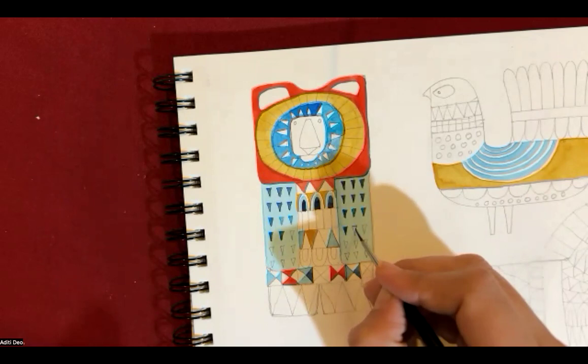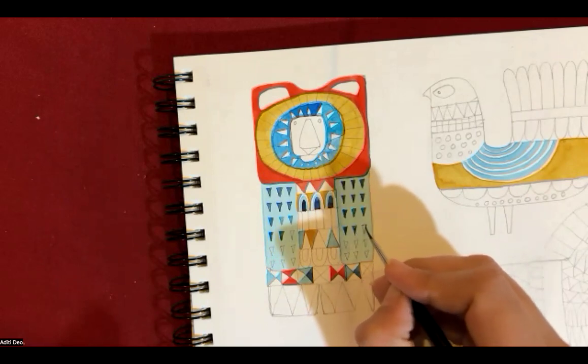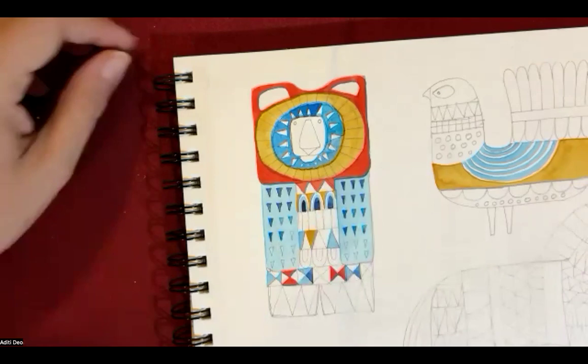These kinds of accidents are great in art. They're never mistakes.